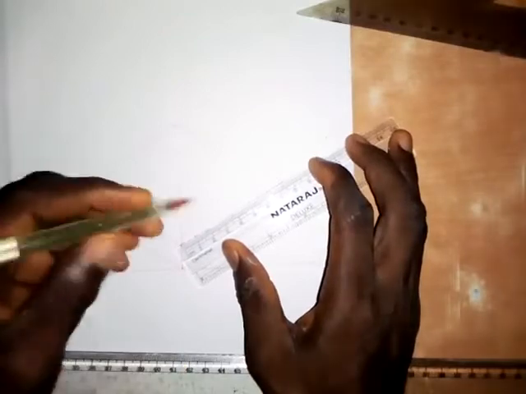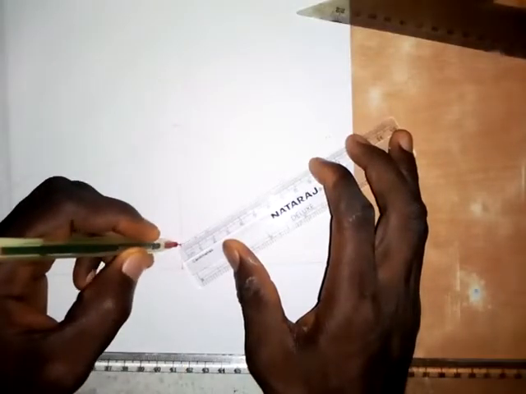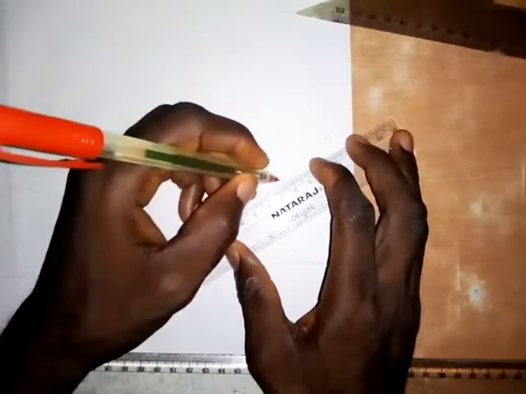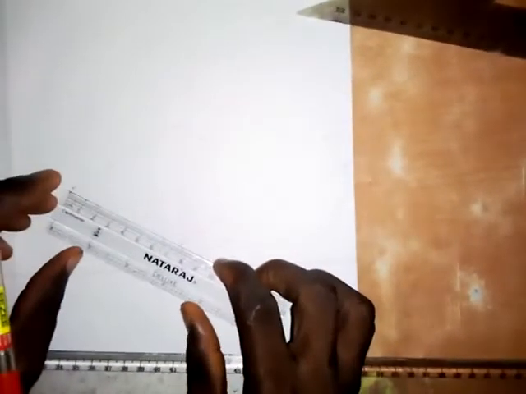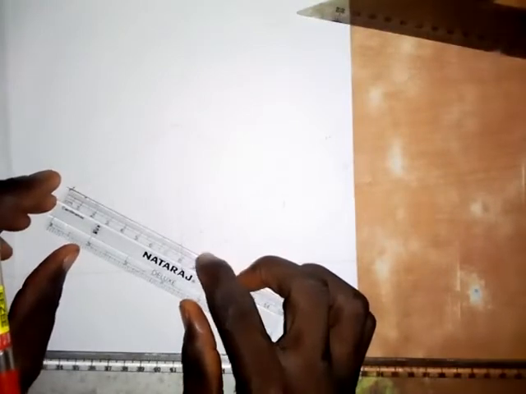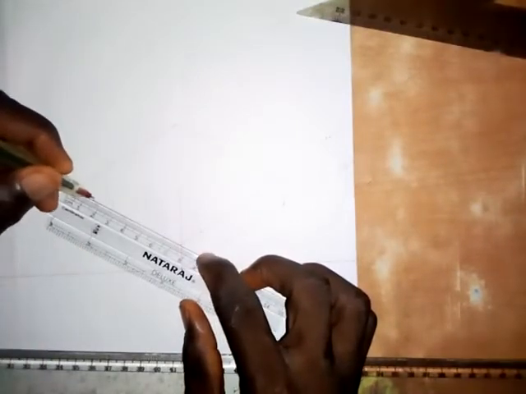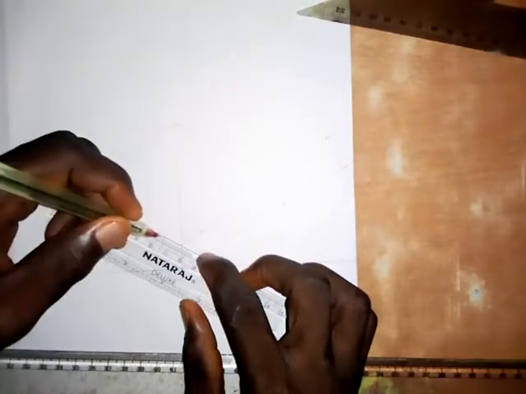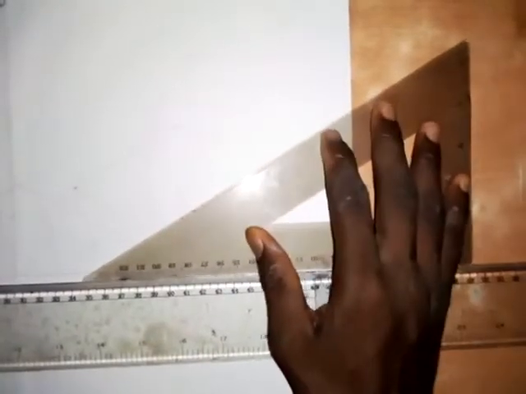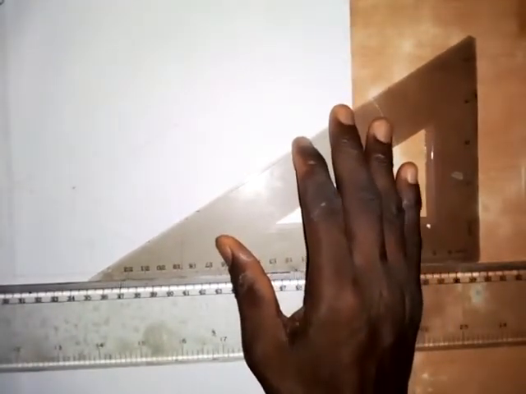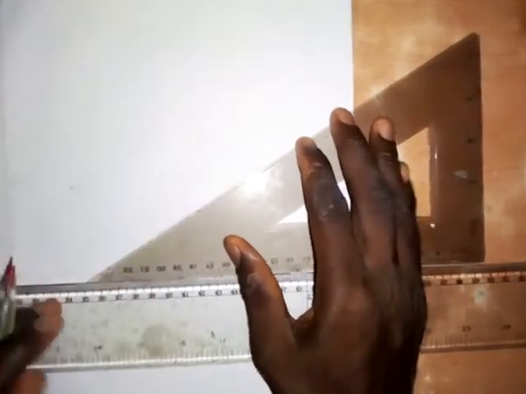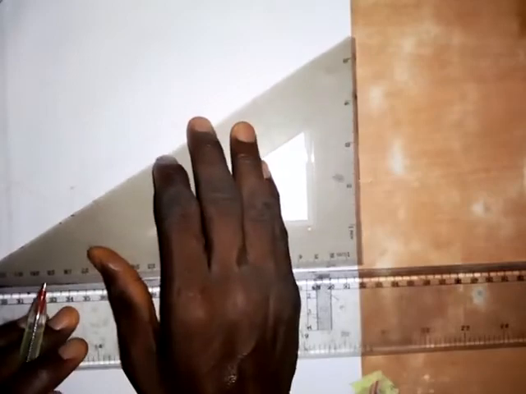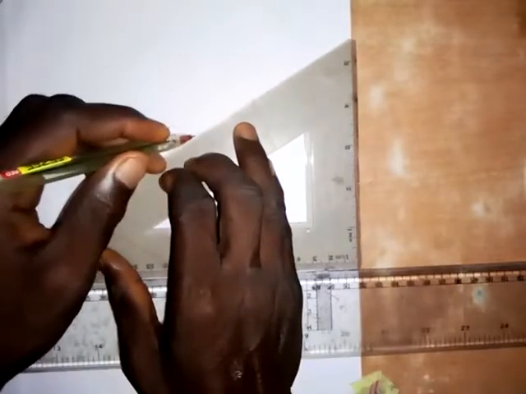And you take a measurement of 15 millimeters from this point here, and then here also 15 millimeters. You take it down here, and then here also. So you take a measurement of 15 millimeters from this point to this point, and from here take a measurement of 15 millimeters and you transfer this to the other side. Transfer it like this, and here also.